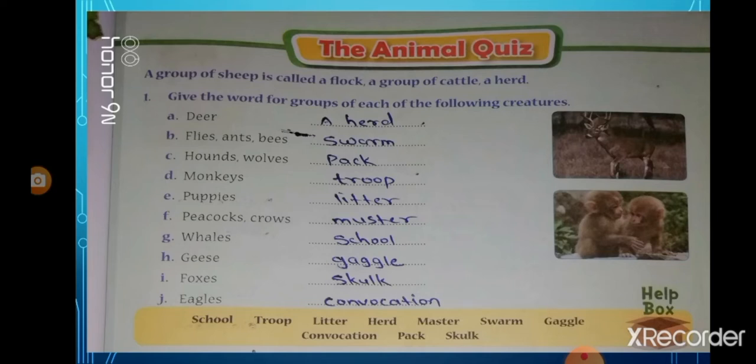The first one is deer. A group of deer is called a herd. Now the second one: flies, ants and bees. The group of flies, ants and bees is called a swarm. So the correct answer, write down swarm.